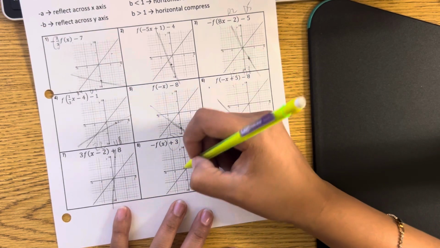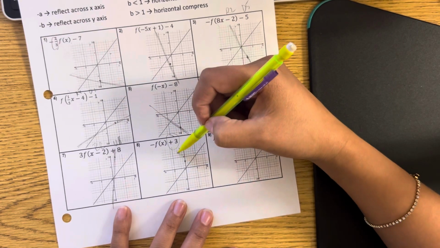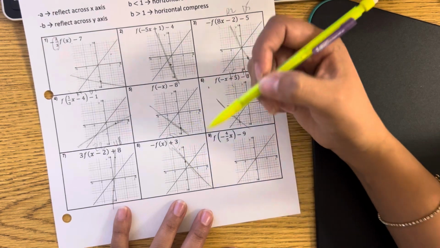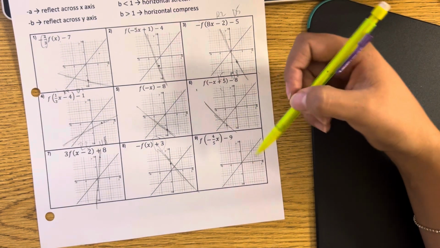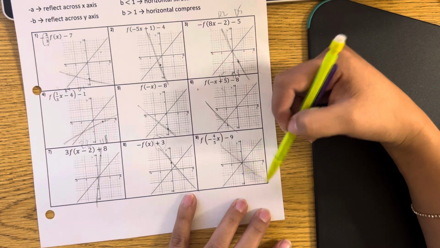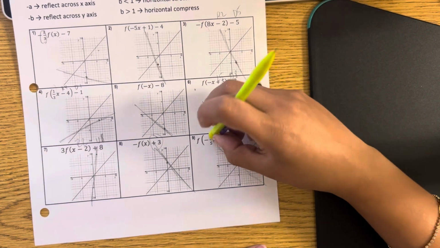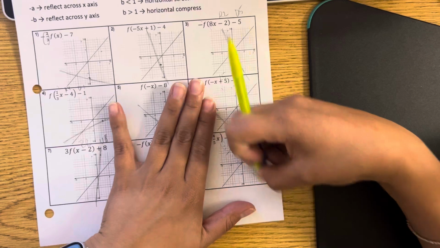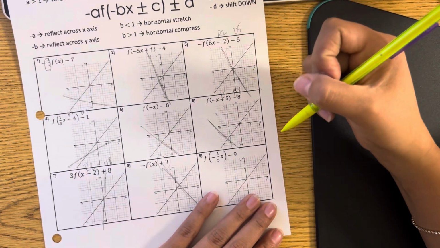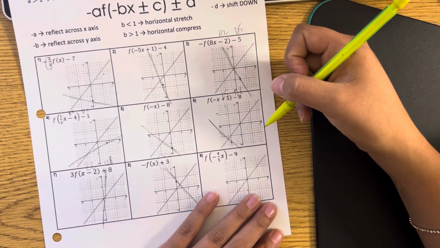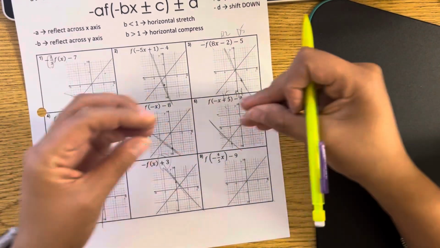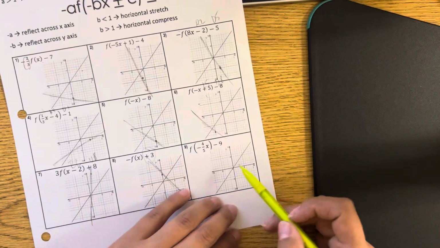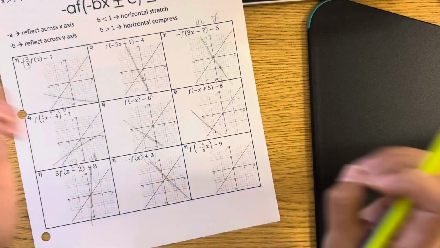It only wants me to move it up 3. It's not going to be any steeper, and then it's just going to be moved up. Number 9 does have a reflection across the Y-axis, so it's going to be pointed down. Now, the 4/5 is in the B position, which normally means less than 1. But then since it's inside the parentheses, it's not a compress, it's a horizontal stretch, which means it's still going to flatten, but it's technically called a horizontal stretch.